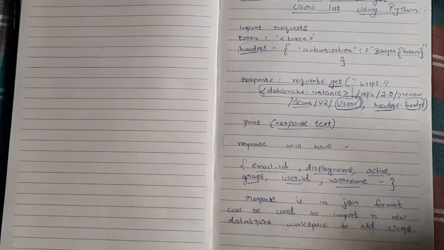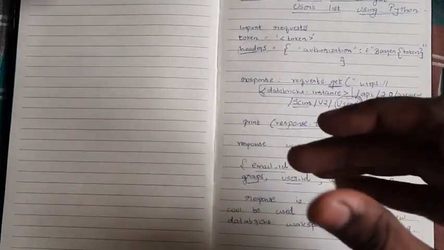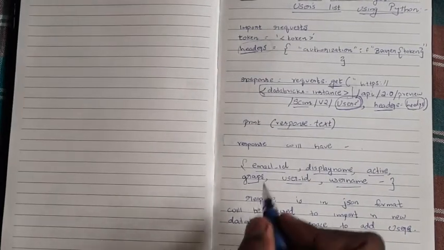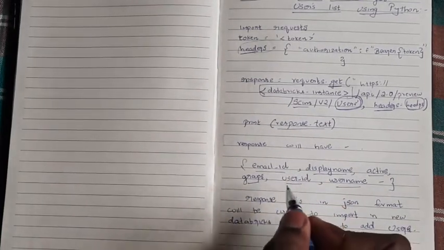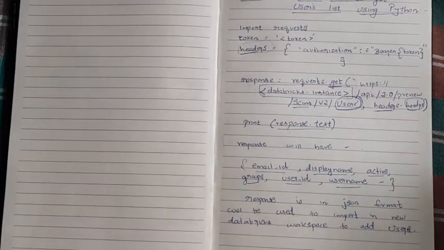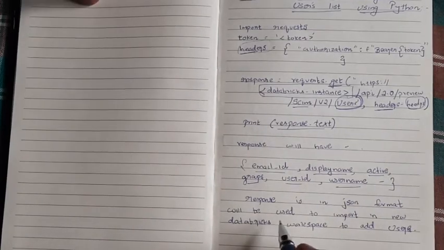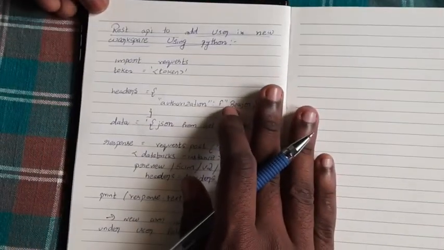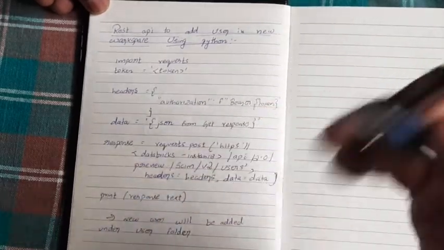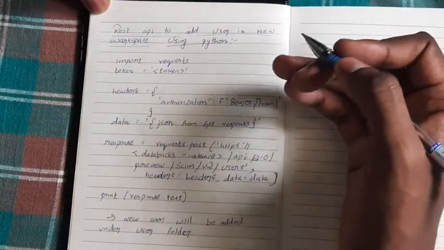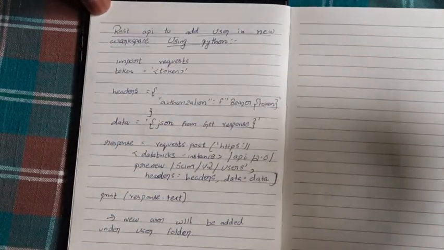This JSON output will be helpful to import these users into the new Databricks environment. Let's say you are getting the details of these users from one cloud platform and you have to migrate these users into the new cloud. Then you need this JSON file as an input. We're going to see how it is useful. Here we're going to add the users we extracted into a new Databricks workspace.